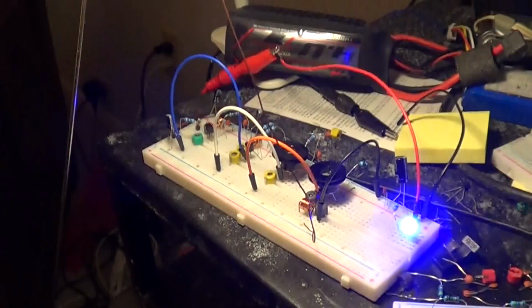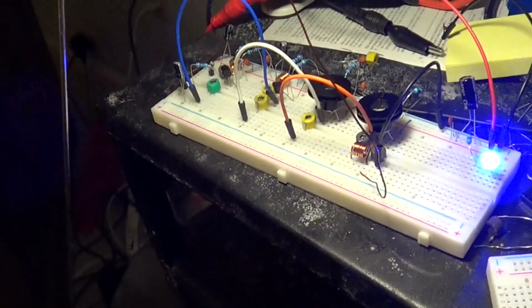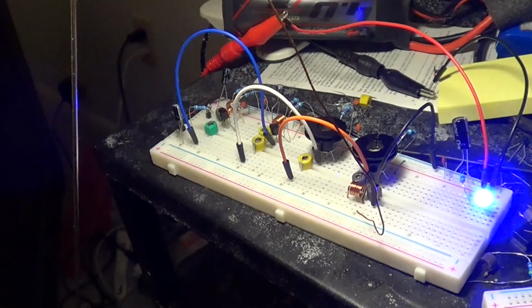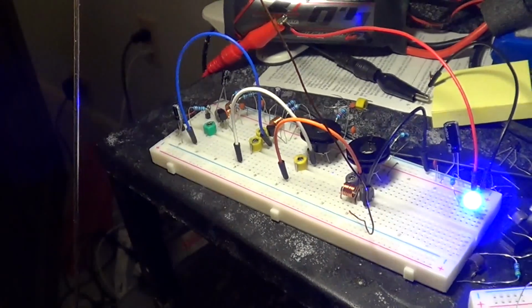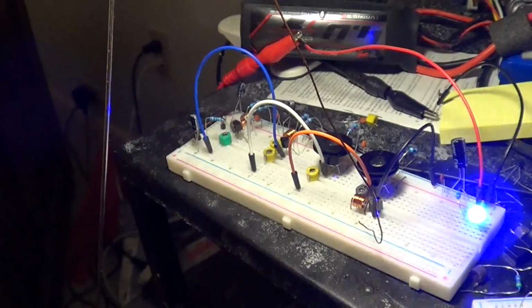I've implemented it here on a breadboard. You can see we have 4 transistors, and each transistor has some elements around it. Like I said, the first transistor is the oscillator, the one all the way to the left.